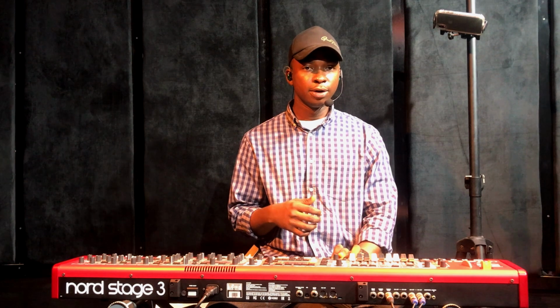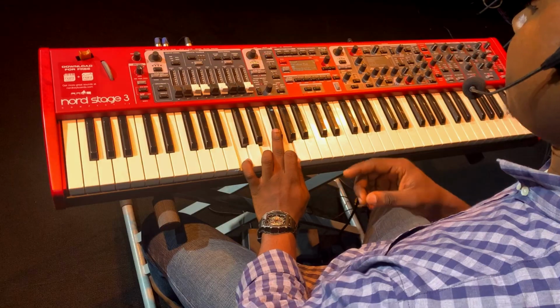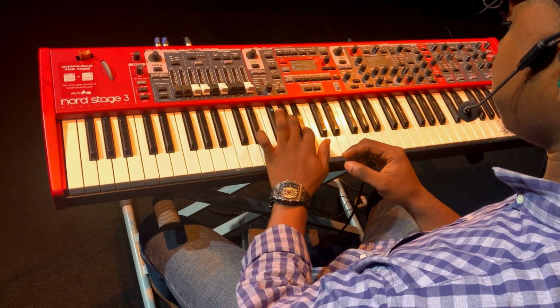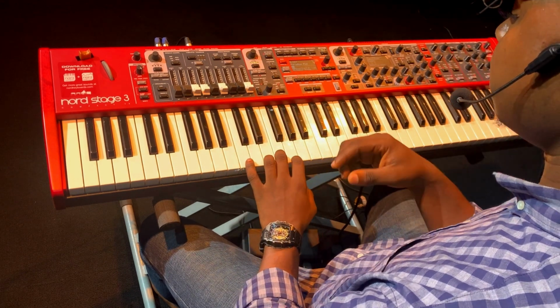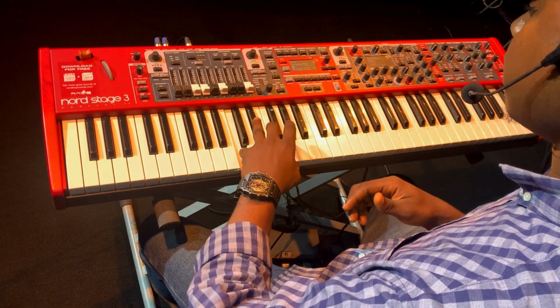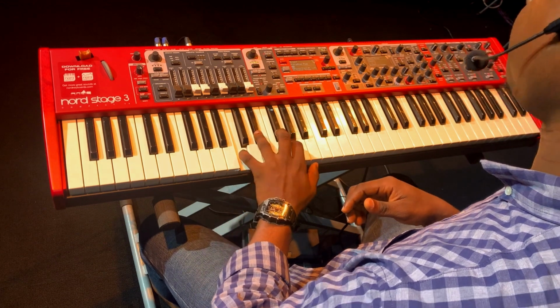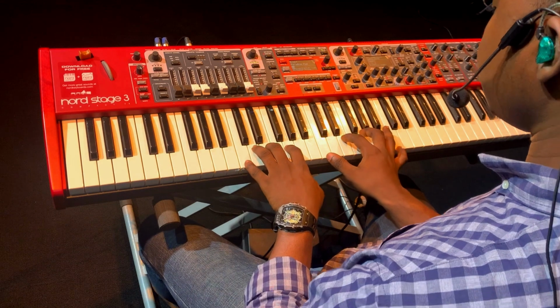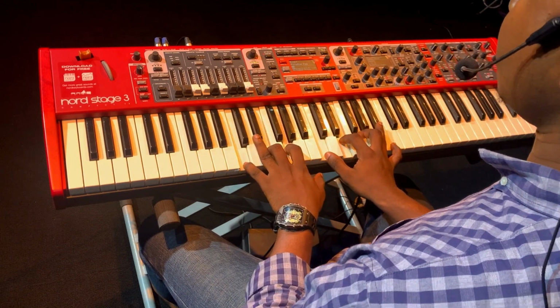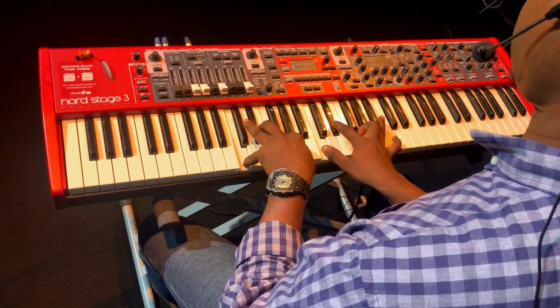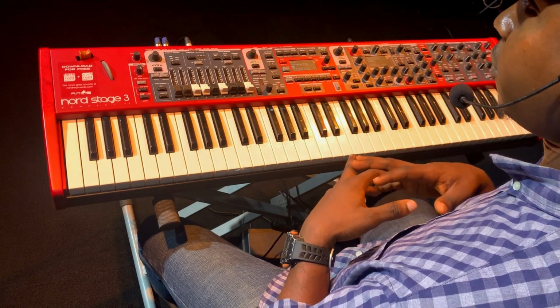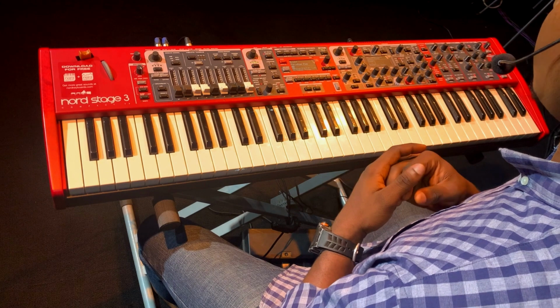Now, the minor chords, based on the minor scale, which is formed by the 1, the flat 3, and the 5. So this is the major chord. This is the minor chord. I'm sure you have heard one of these before. Alright.